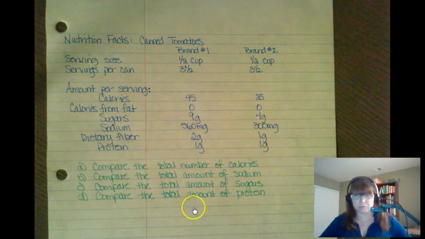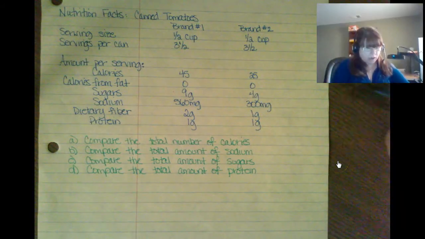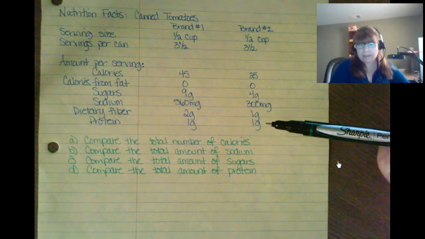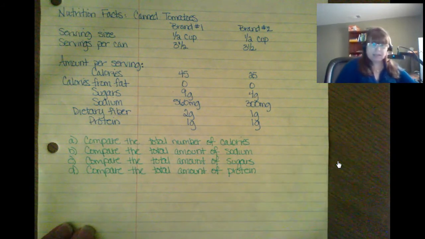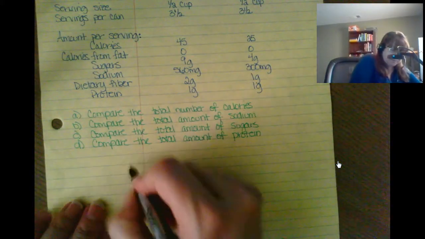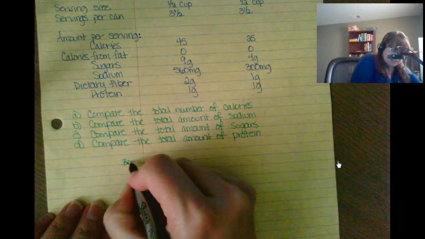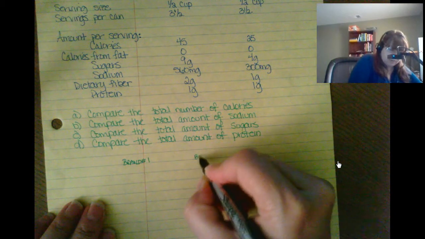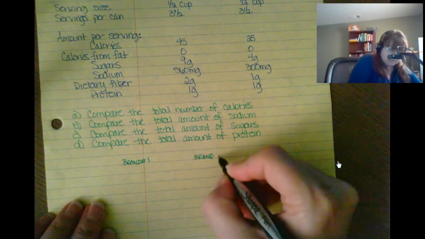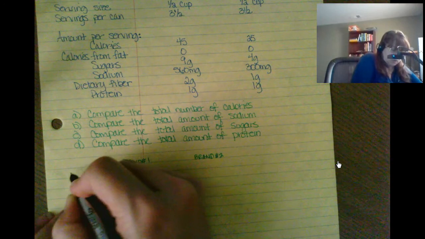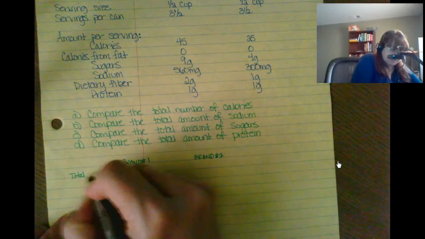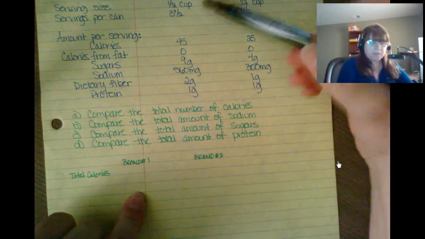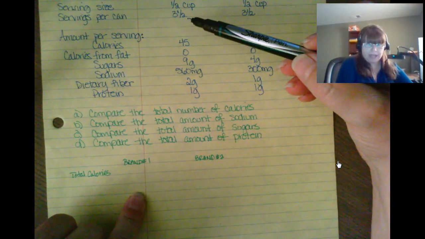So let's set this problem up. Alright, so I want to compare the total number of calories in the whole entire can. So in can, and I'm just going to do a little table down here, in brand number 1 and in brand number 2. Total calories. They both have 3.5 servings per can.